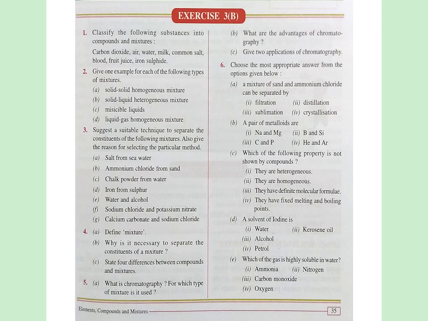Now, what are the advantages of chromatography? There are many advantages given in your book. One is that a small quantity of the substance can be separated. Components of similar chemical properties can be separated. It identifies the different components of the mixture. There are a lot of properties given in your book, you can go for that one.